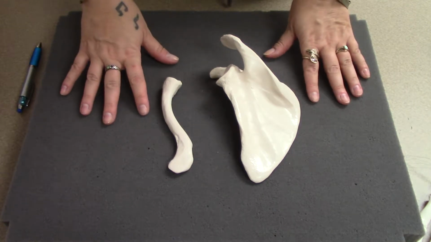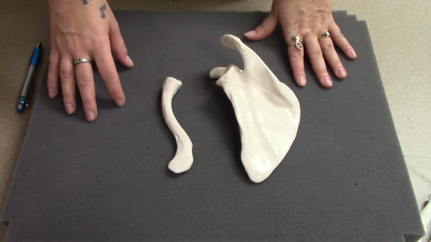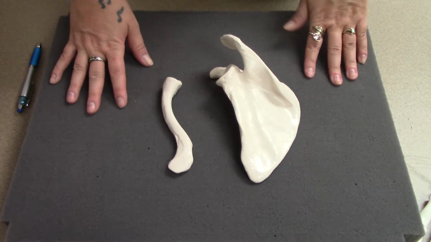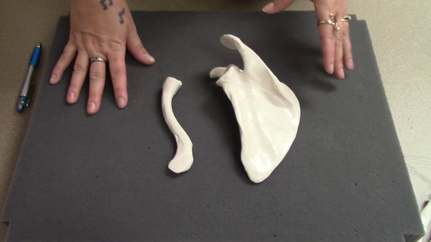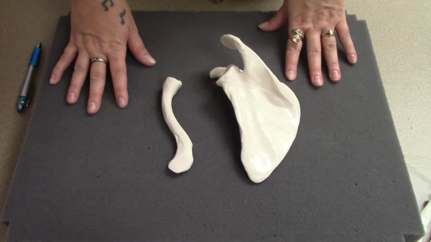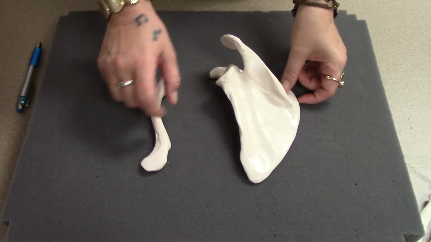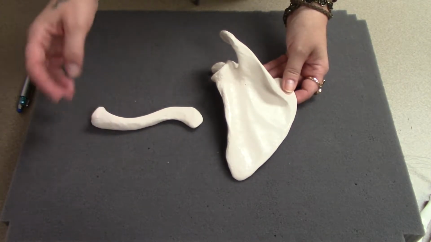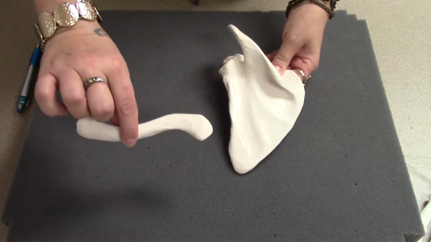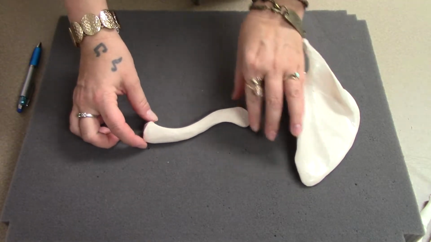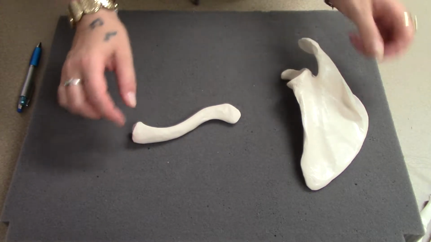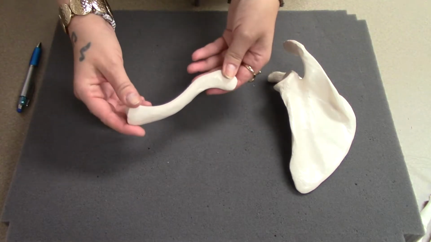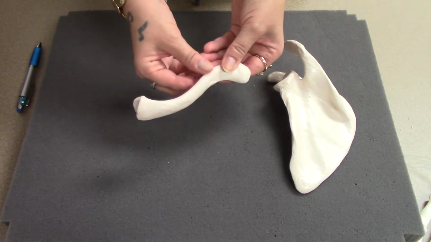The appendicular skeleton consists of the upper and lower limbs plus the bones that attach them to the axial skeleton, which is your skull, spinal column, and thoracic cage, which is the ribs and sternum. The bones that hold the arms on are called the pectoral girdle, because they're in the chest. They are the clavicle, which you may have heard of before as your collarbone, and the scapula, also called the shoulder blade.